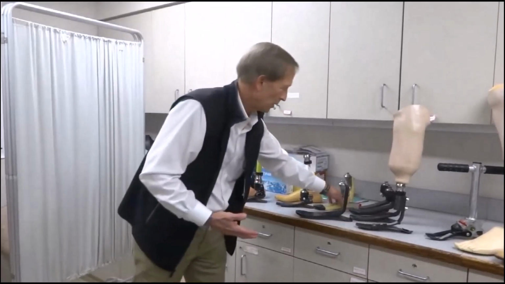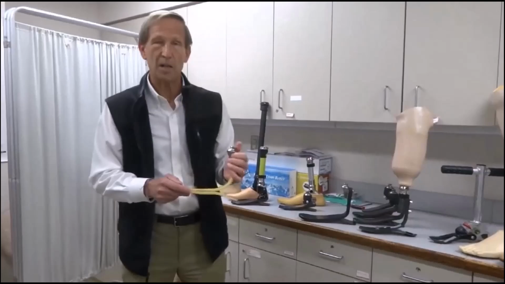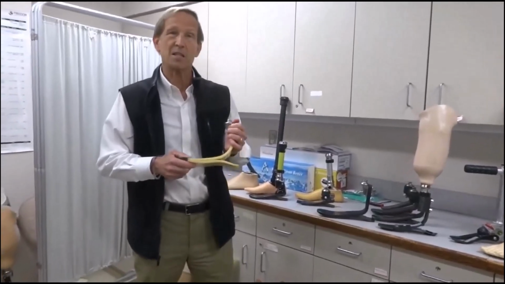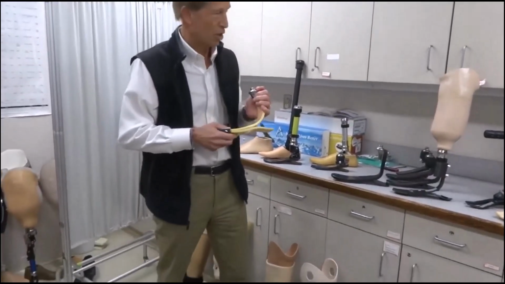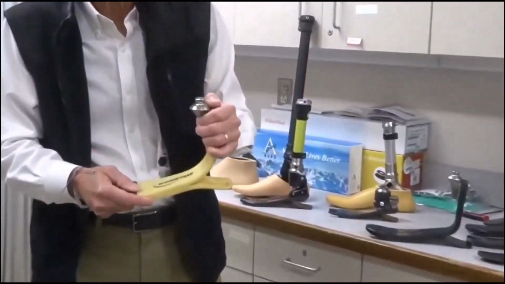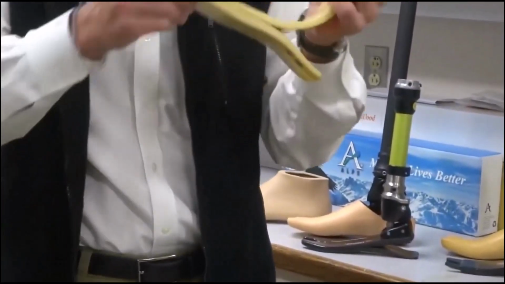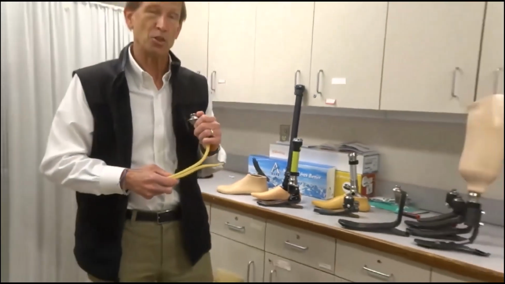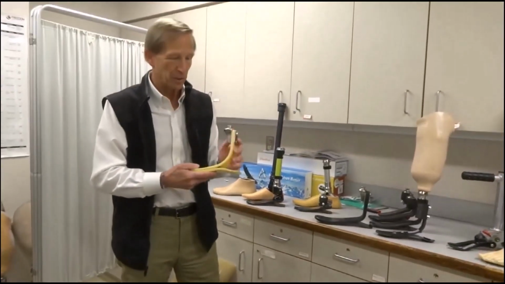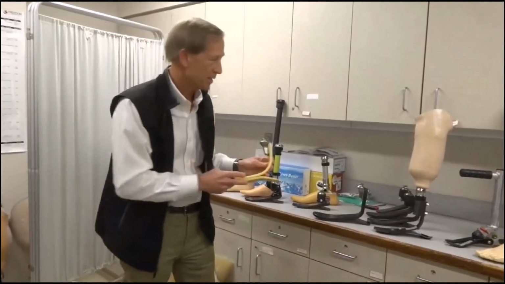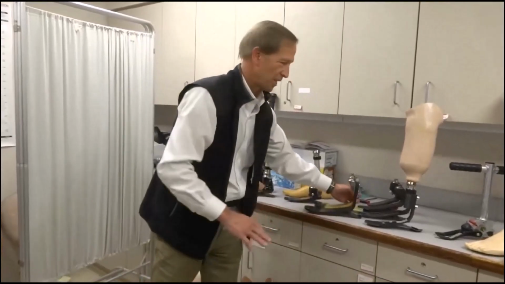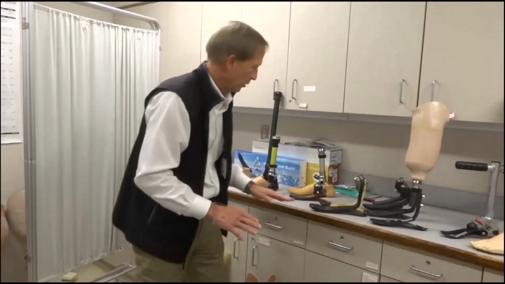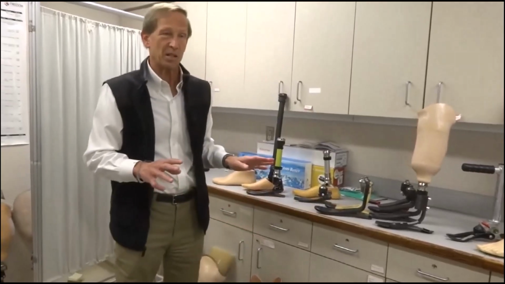Now, the yellow one that's here is a fiberglass composite. Fiberglass has the same type of characteristics as carbon fiber. It bends, it springs back. It actually has a little bit smoother kind of bending motion. So you'll see in the near future that more and more prosthetic feet become fiberglass composite instead of the carbon fiber.